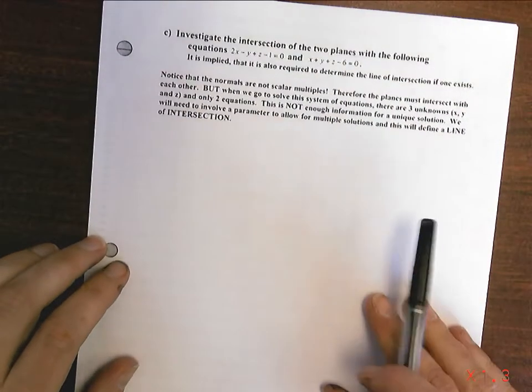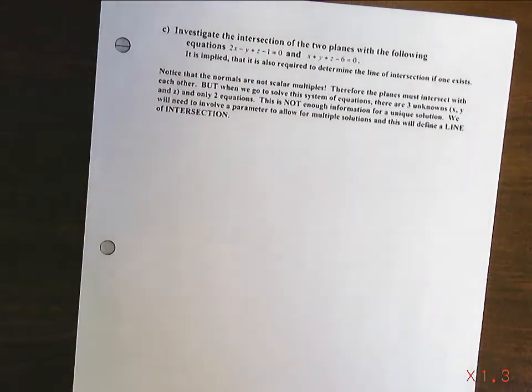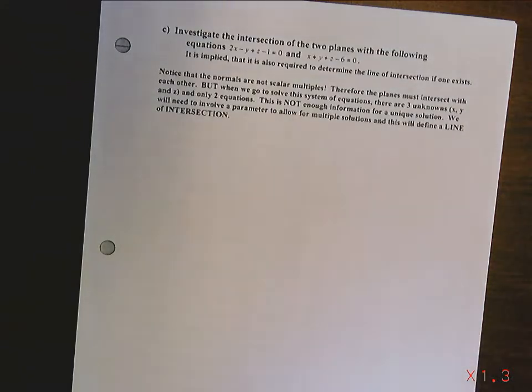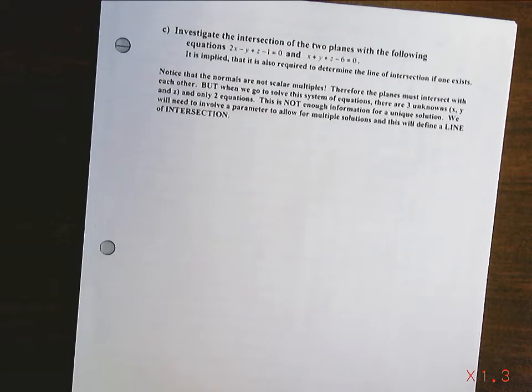So let's take a look at finishing off this last example, example C. We did do example D before, but this will give you a video and a little bit more interesting algebra here. Some interesting things happen with this one.